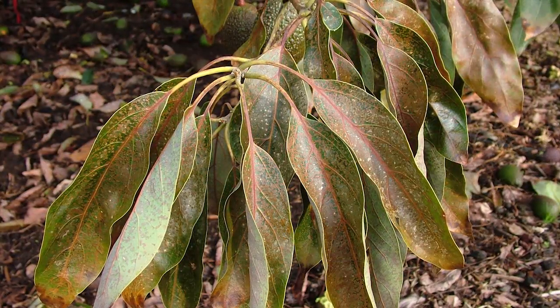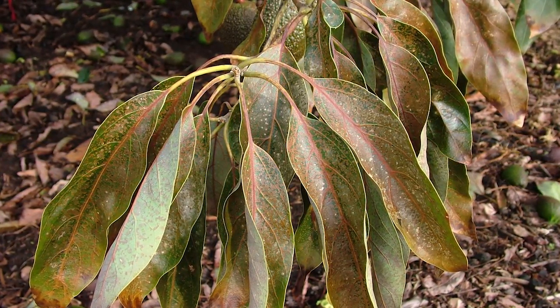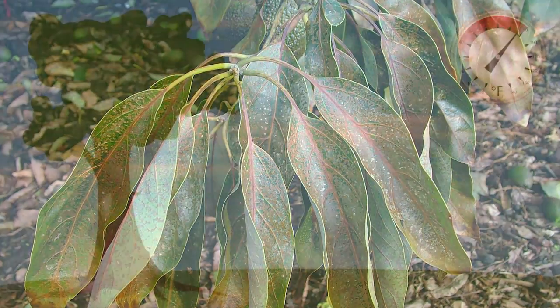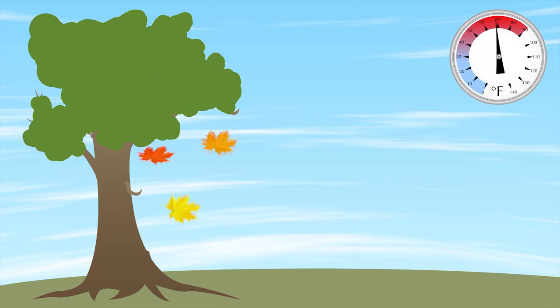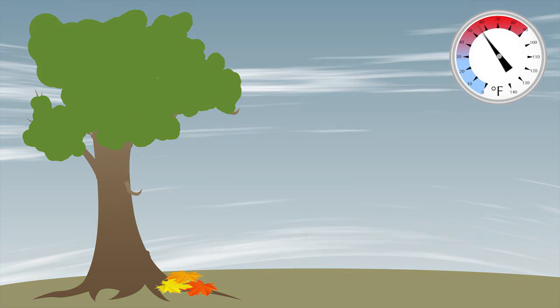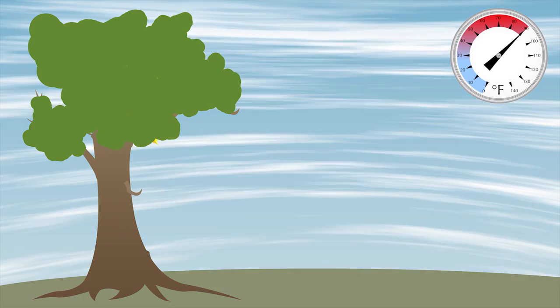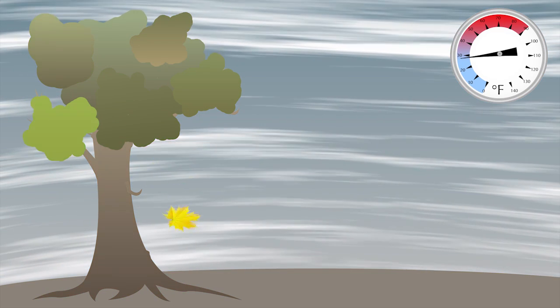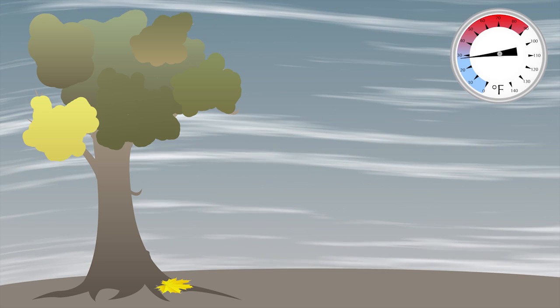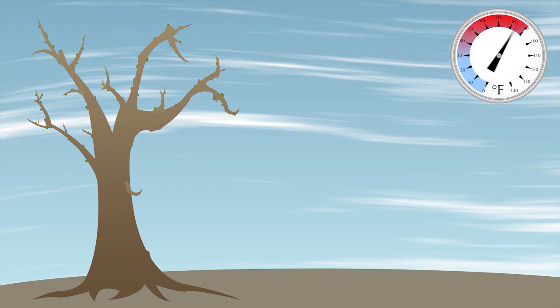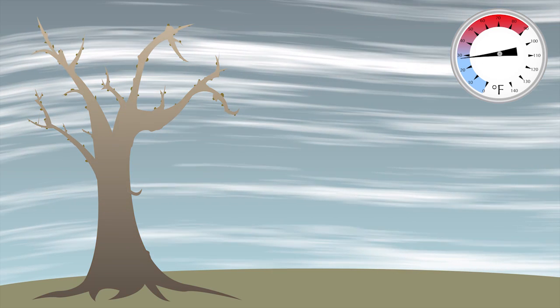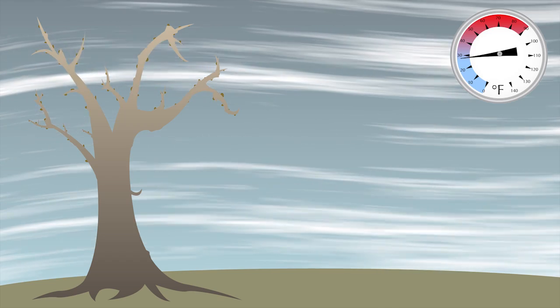Freeze damage is another common abiotic problem. In the fall, trees go through a process called hardening off. They gradually get used to the colder temperatures, so they aren't damaged by the winter lows. Damage caused by frost usually happens when there's a sudden frost, before the trees have had a chance to harden off, or in the spring, after they've started to come out of dormancy and get hit with a late frost.